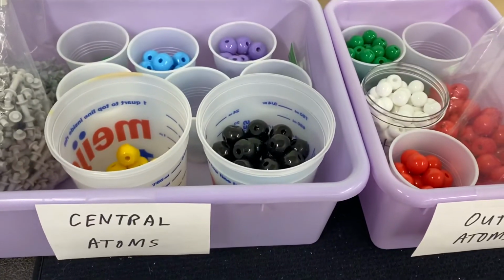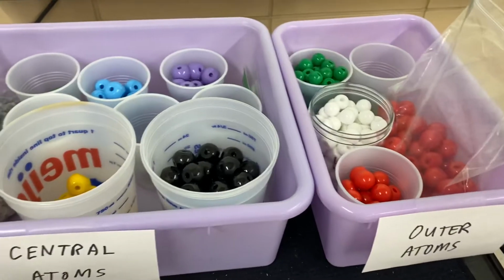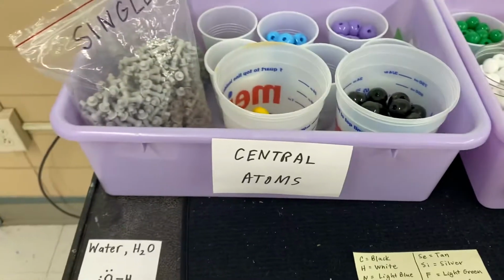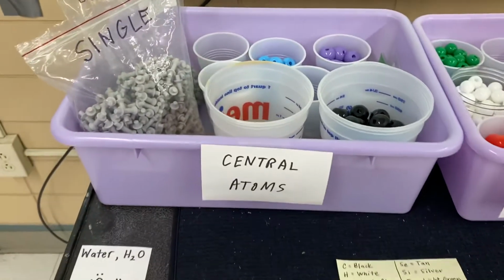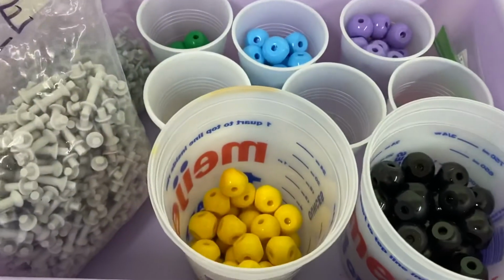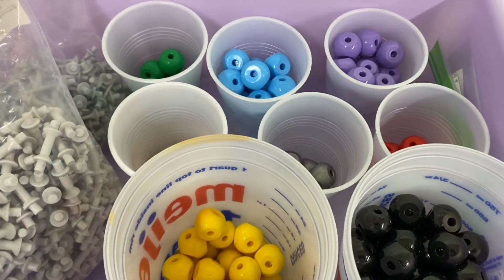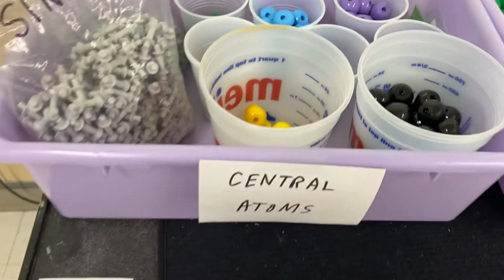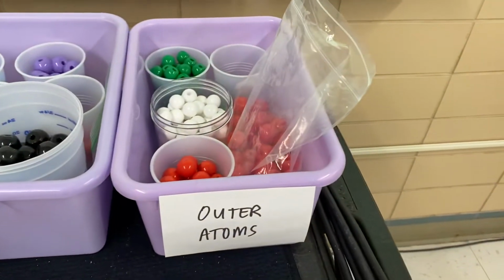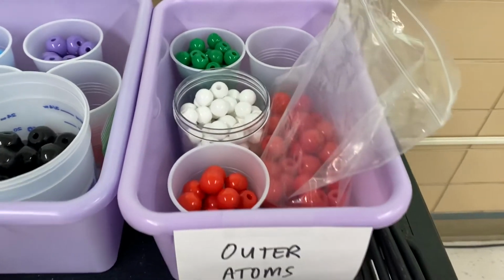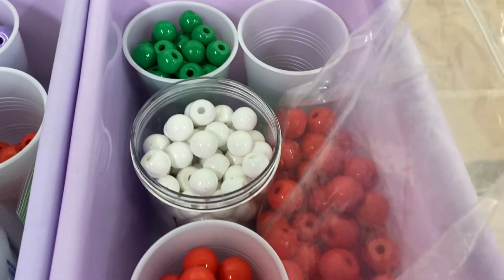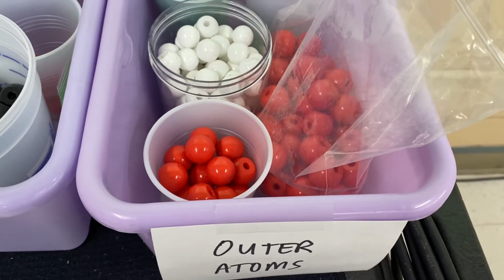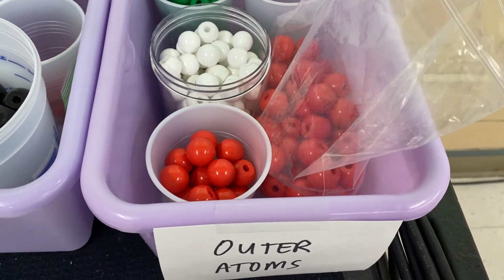So from the formula of your compound, you can identify which pieces you will need. Now they are broken up into central atoms. So the central atom pieces are a little bit bigger and they have more holes. The holes are where you would attach a bond, okay? If you have outer atoms, you want to get them from this bin. Hydrogen is very common as an outer atom. And I do have two types of model pieces for oxygen.